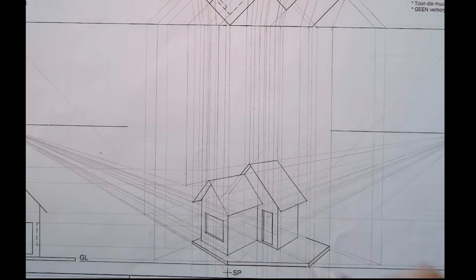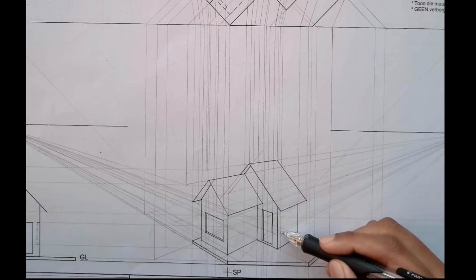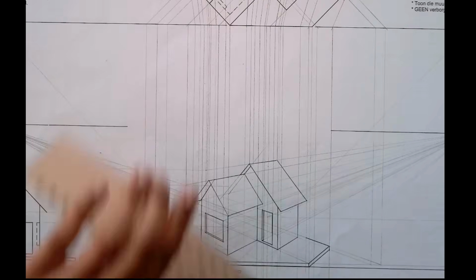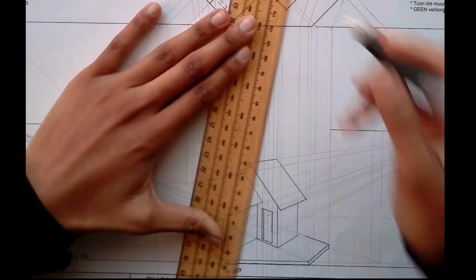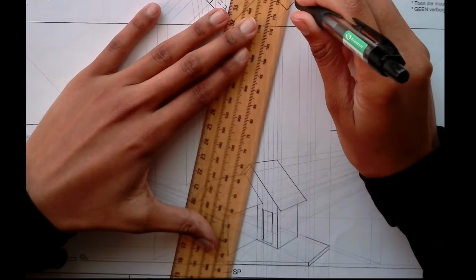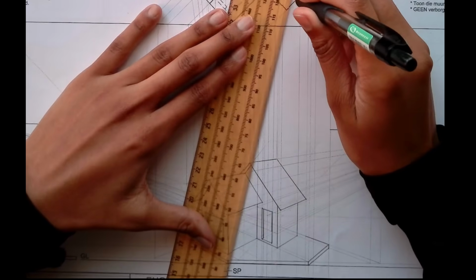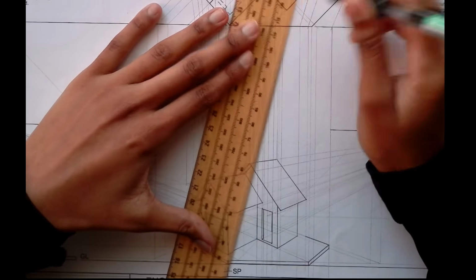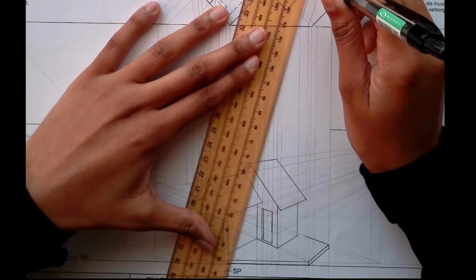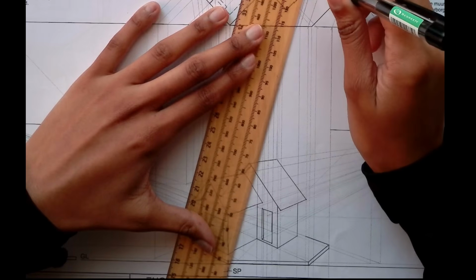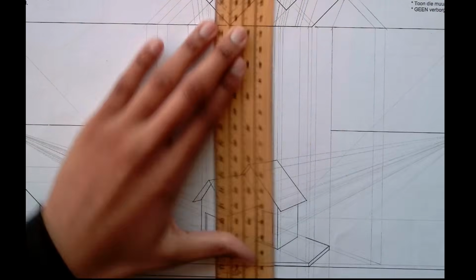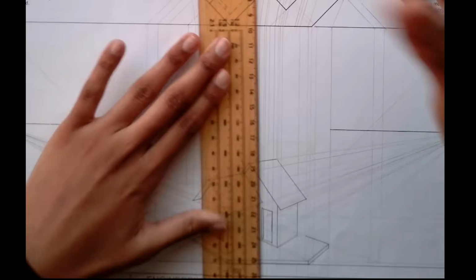So already now I've gotten the height of my window from just that projection method, and then I just need to know how thick it is. Then bring the middle one for the depth, and then here we go.